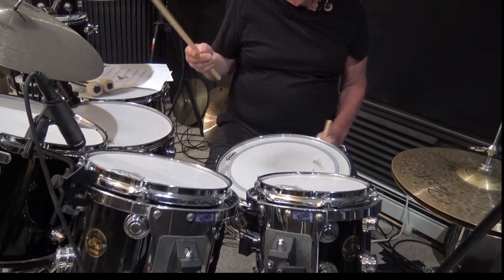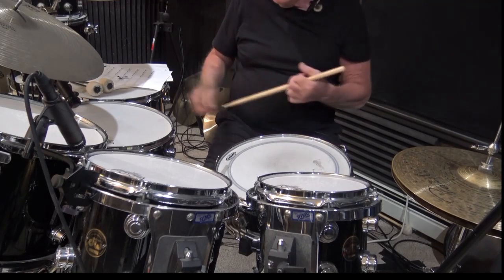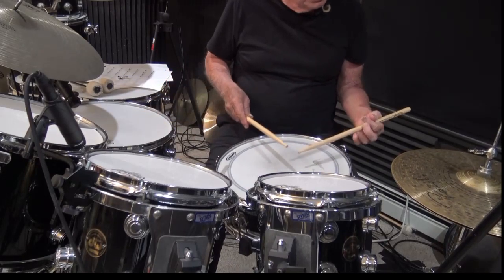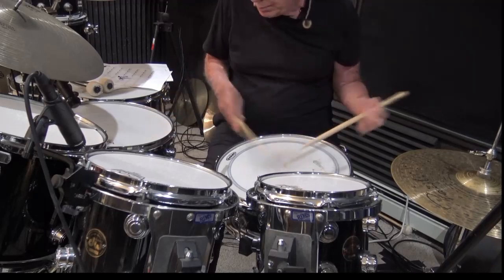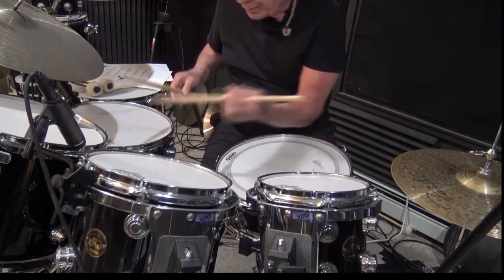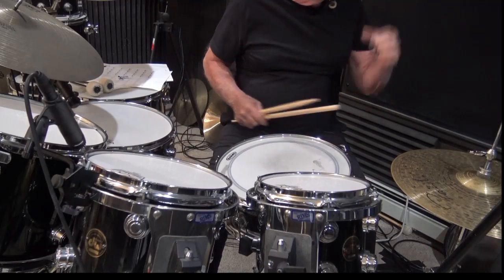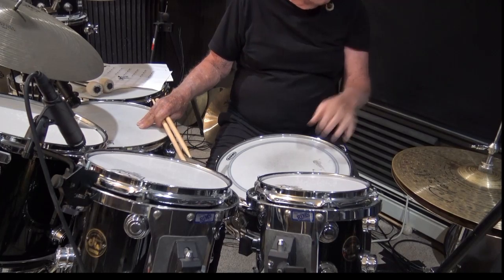And you can take that up as fast as you want. And I'm thinking of it now in 8th note triplets, which is 1 and the 2 and the 3 and the 4 and the. I could think of it in 16ths. So on and so forth. So again, we're traveling from the floor tom-tom to the snare drum.